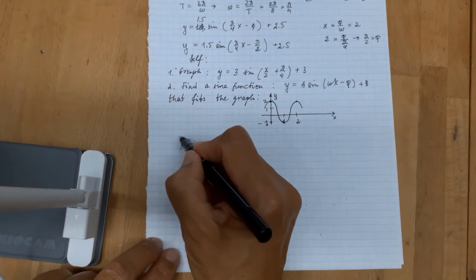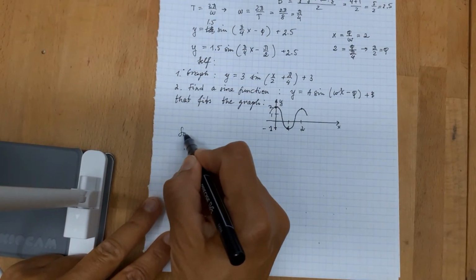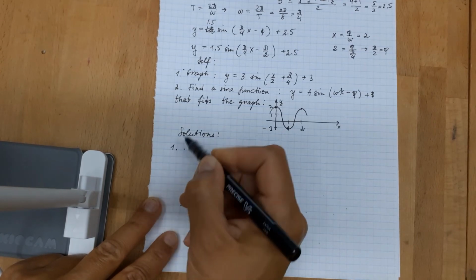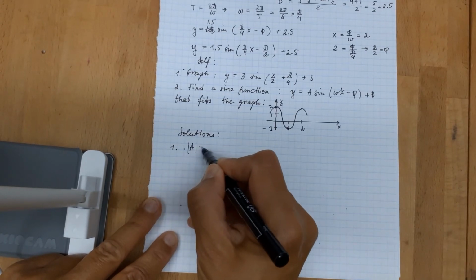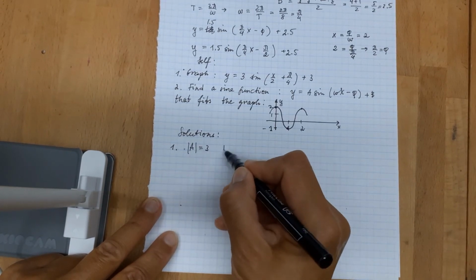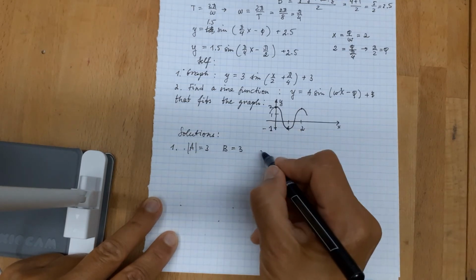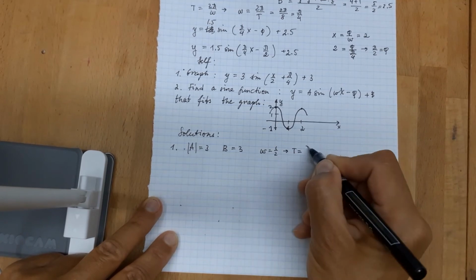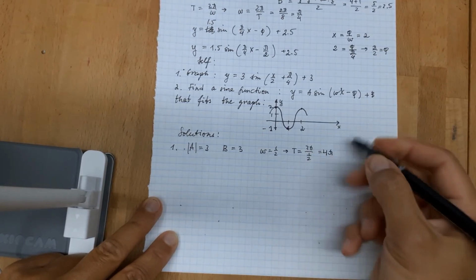Okay, solutions. For problem 1, what is going to be the amplitude? Amplitude is 3, right? Vertical shift is 3, too. Interesting, right? Omega is 1/2, so the period is 2 pi over 1/2, which is going to give us 4 pi.